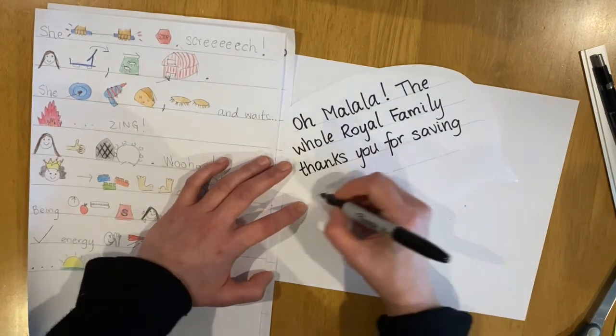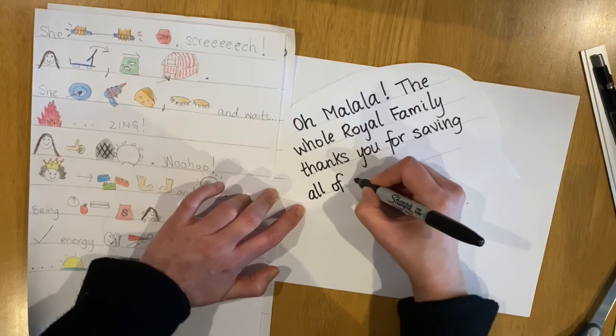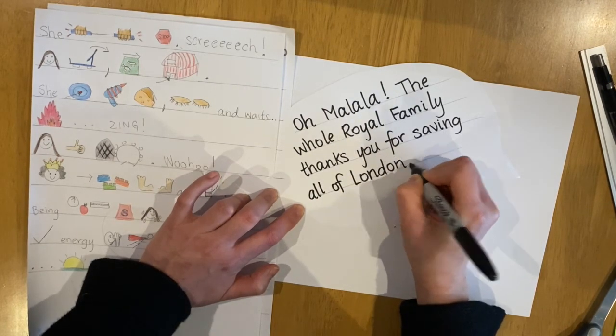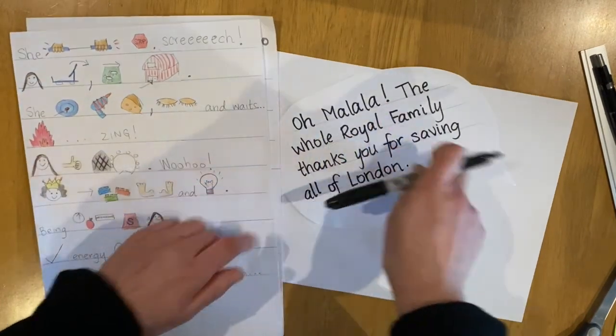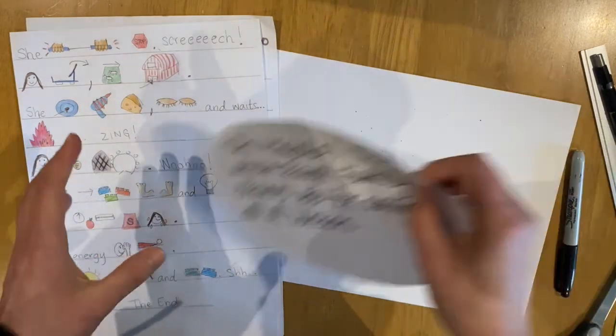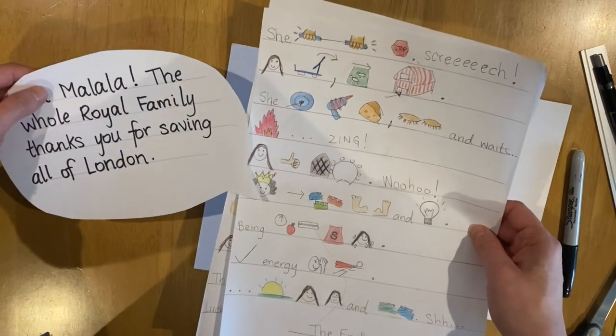Maybe that one, for saving all of London. Full stop at the end. Oh, Malala, the whole royal family thanks you for saving all of London. So this speech is coming out of the Queen.